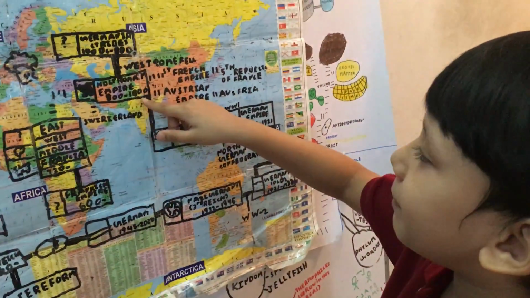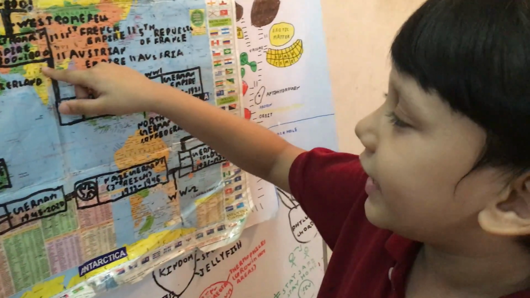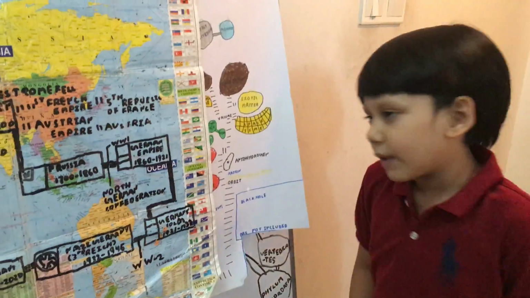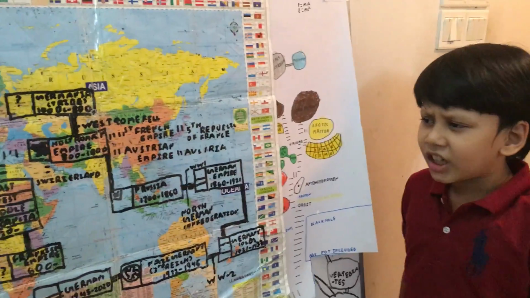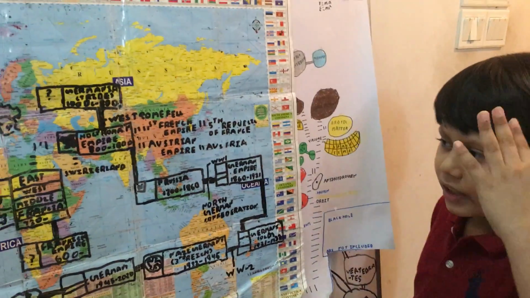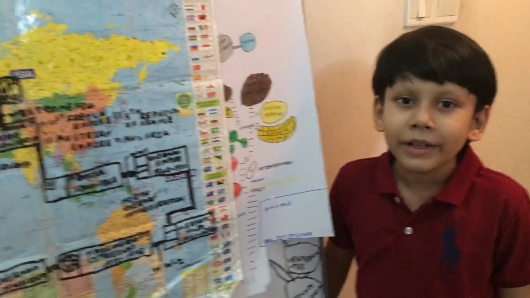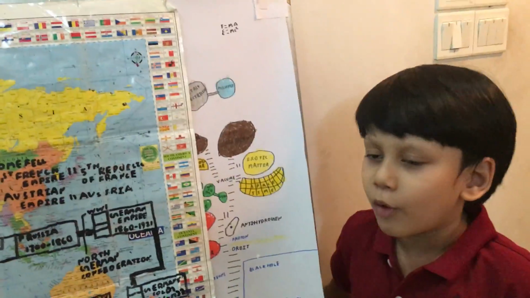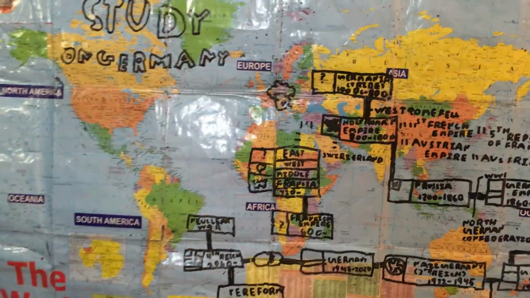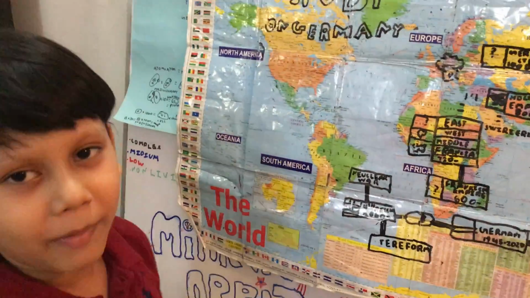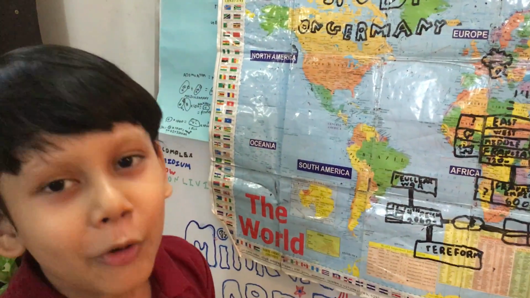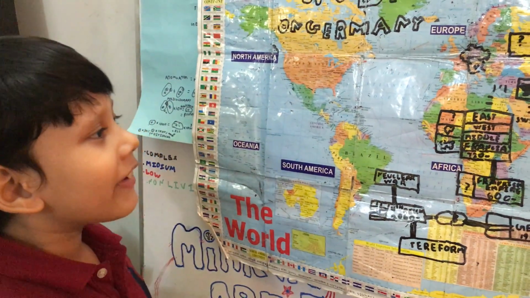So the Holy Roman Empire started in 800 and lasted to 1800. It was around that time. So 800 to 1800 is the time when the Holy Roman Empire existed. This means that the Holy Roman Empire survived for 1000 years. Now, historians like to point out that the Holy Roman Empire was neither holy, Roman, nor an empire. Its correct name should be the German Confederation.